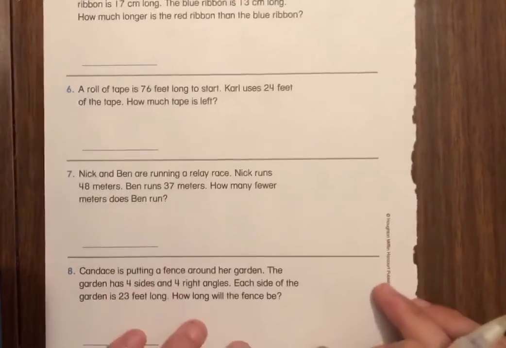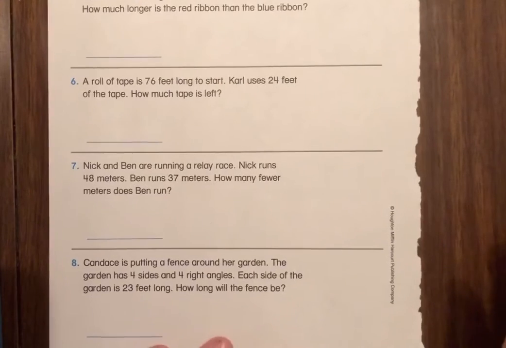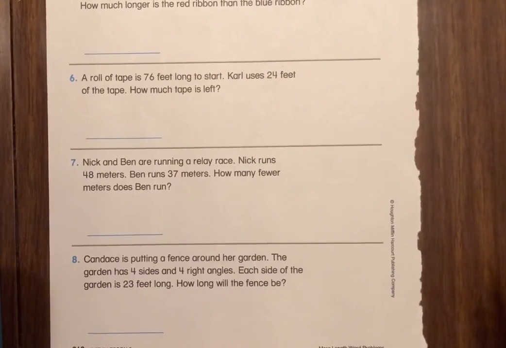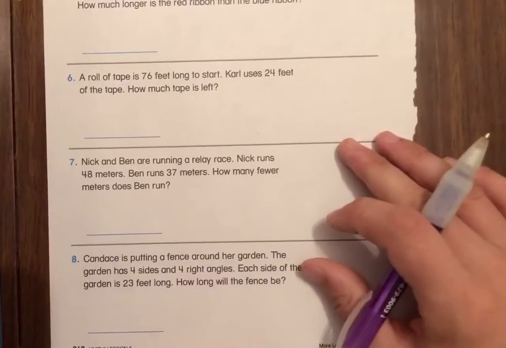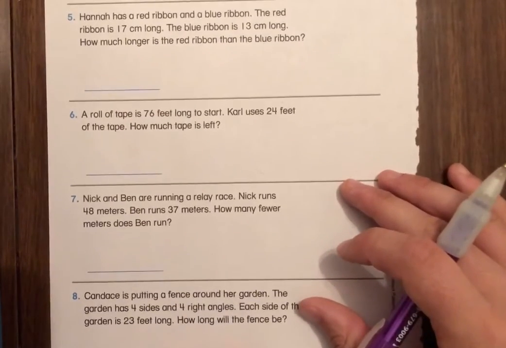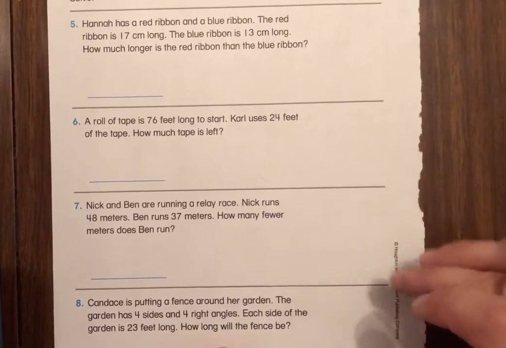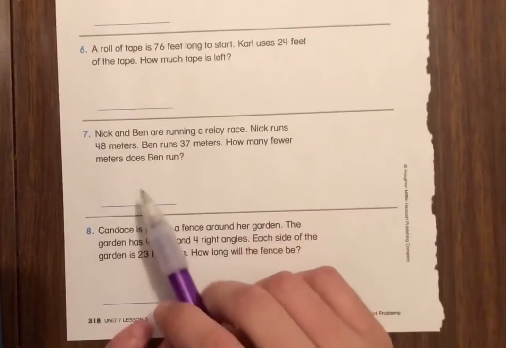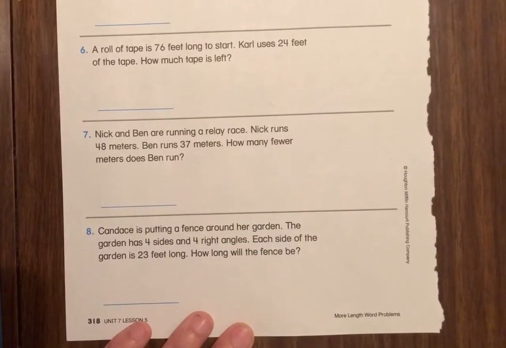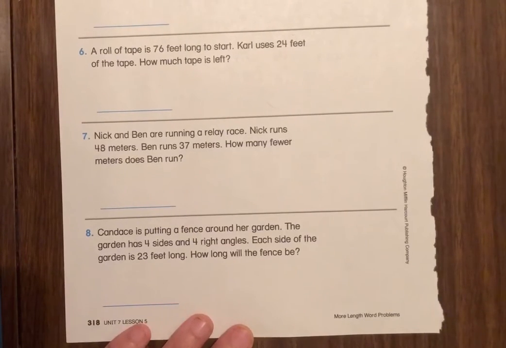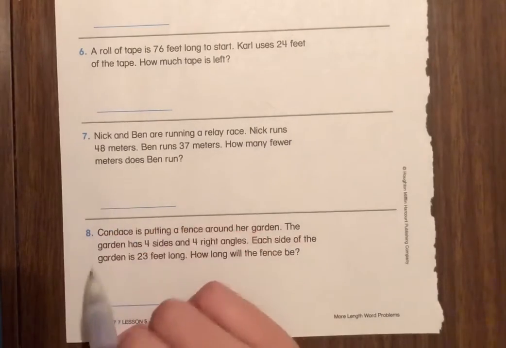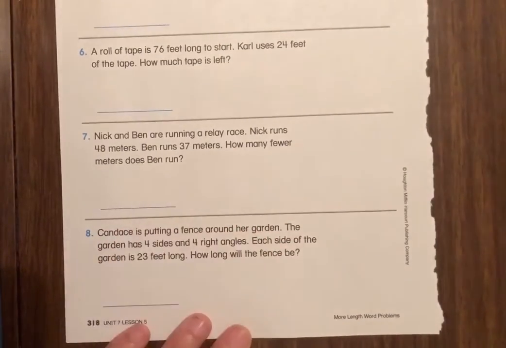On the back, let's do number 7. It says Nick and Ben are running a relay race. A relay race is where you're running, but you only run part of it, and then you have a partner or some partners that run the rest of it. Nick runs 48 meters. Ben runs 37 meters. How many fewer meters does Ben run?